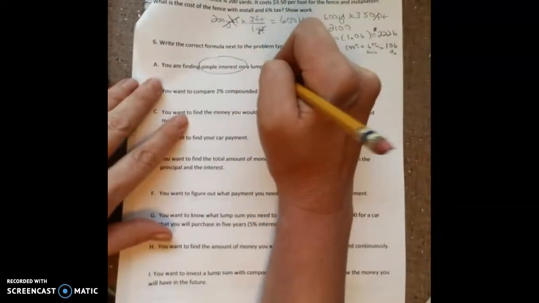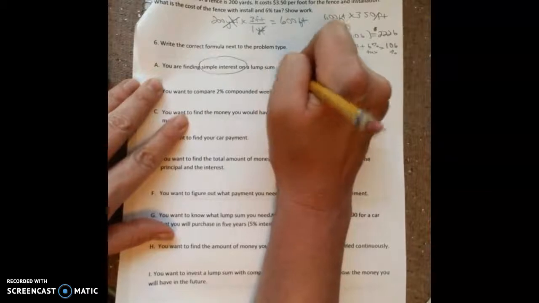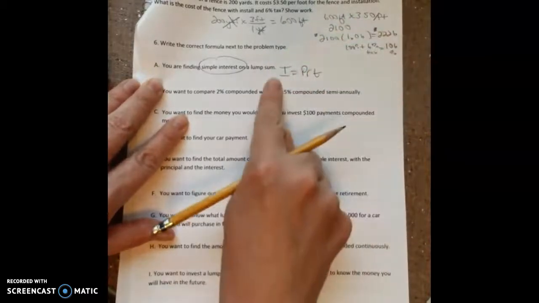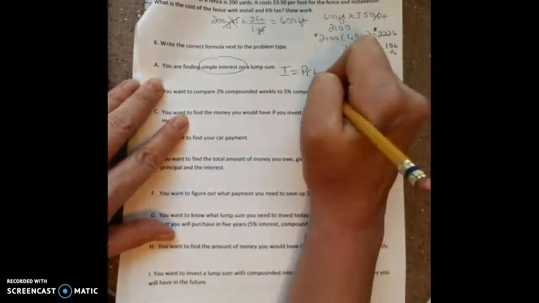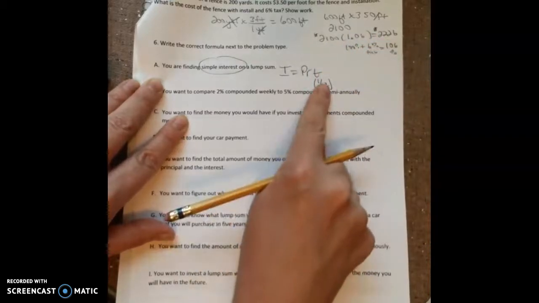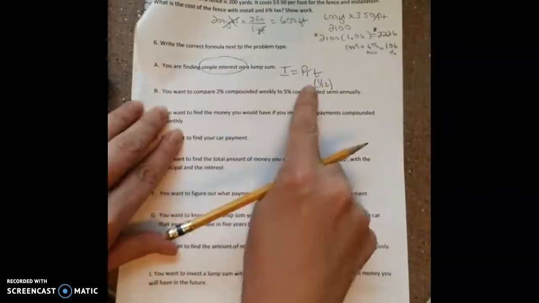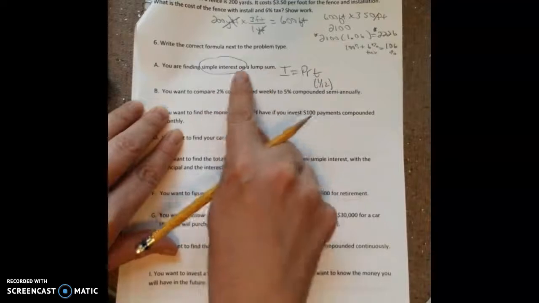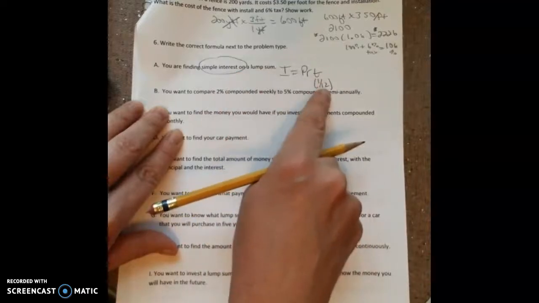So simple interest on a chunk of money would be I equals PRT, and that would just give you the interest. Again, if it's a month-to-month thing, you would only use 1/12 for time because 1 would be 1 year. So if it is for a year, use a year, but if it's for 1 month, use 1/12, then 2 months, 3 months, and so forth.